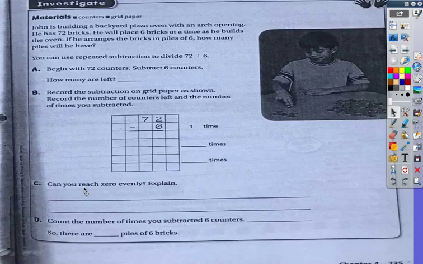Hey everyone, this is lesson 4.7 called Divide Using Repeated Subtraction. And our essential question is, how can you use repeated subtraction and multiples to find quotients? Okay, so for this lesson you might need counters, and you also might need some grid paper to help you get everything lined up.